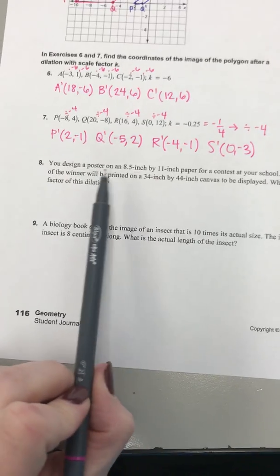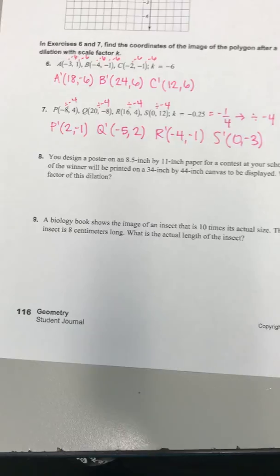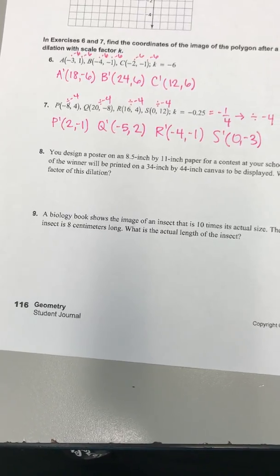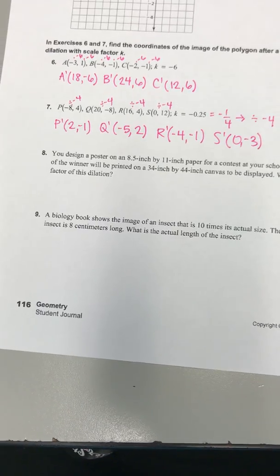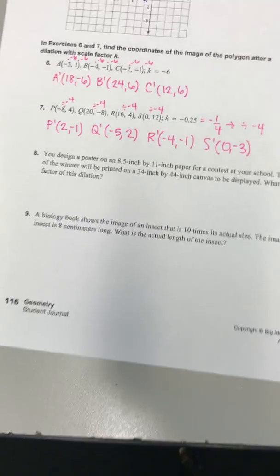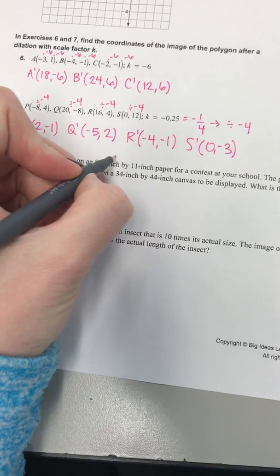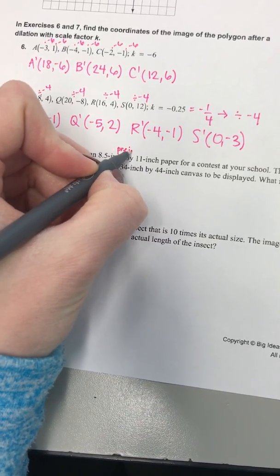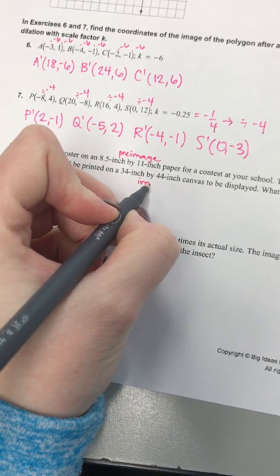So number 8 says you design a poster on an 8.5 by 11 inch paper for a contest at your school. The poster of the winner will be printed on a 34 inch by 44 inch canvas to be displayed. What is the scale factor of this dilation? So remember, our original poster is the 8.5 by 11, so this is going to be our pre-image. And 34 by 44 is the image.